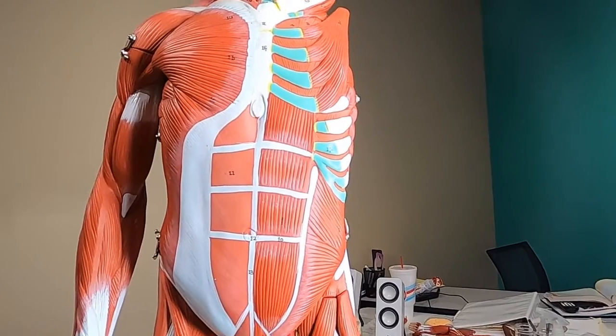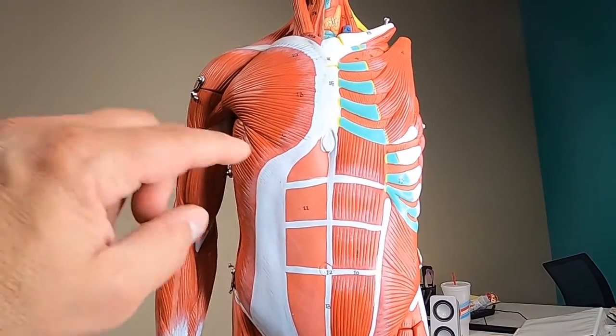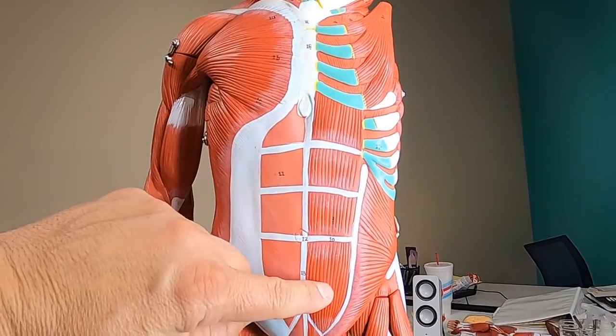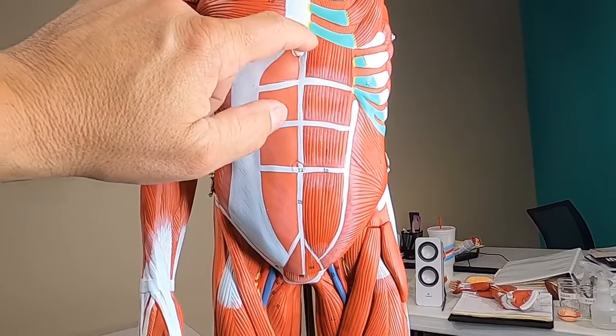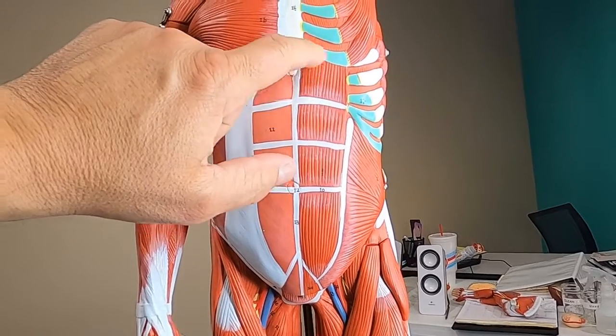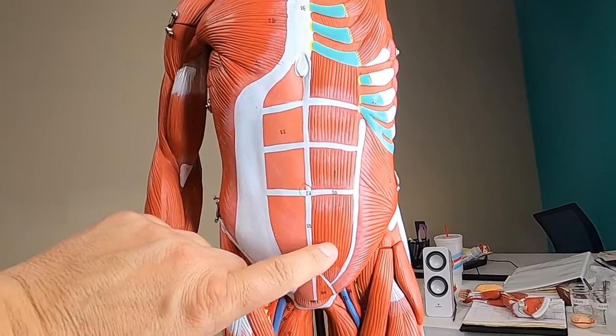All right, so now we're going to cover some muscles of the thorax, starting with the rectus abdominis, all the way from the ribs all the way down to the superior pubic crest.